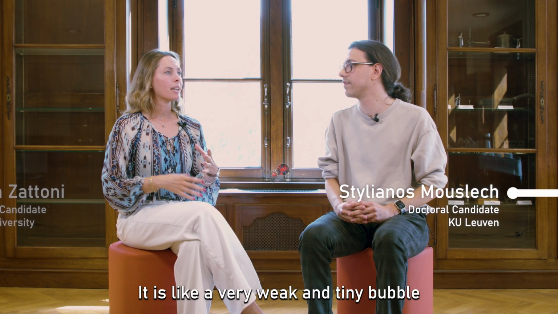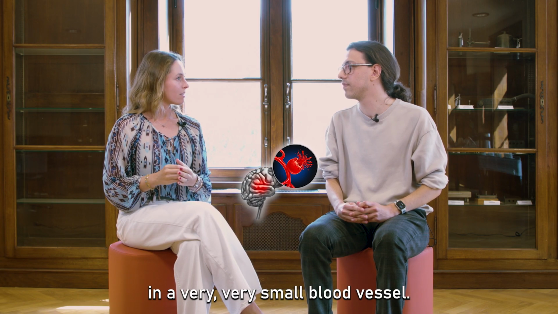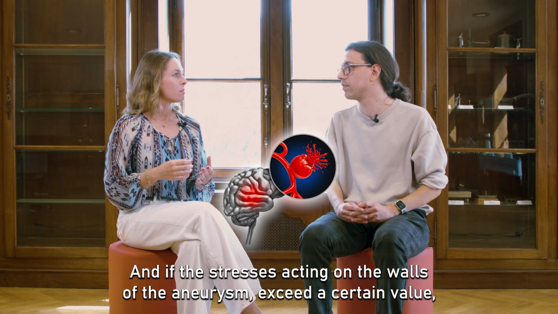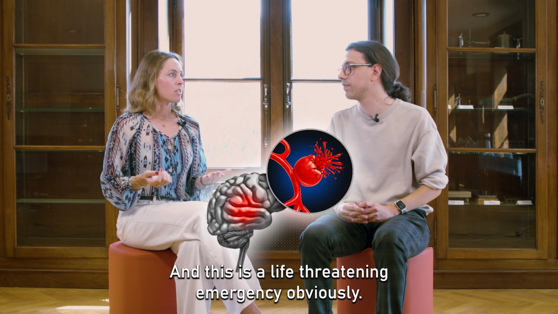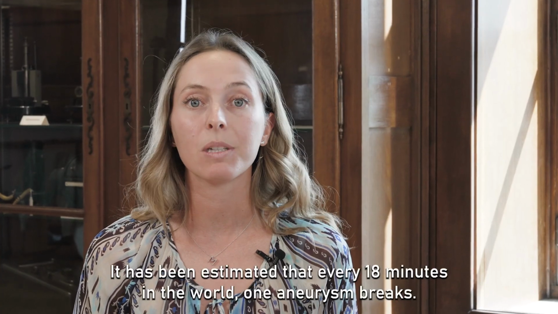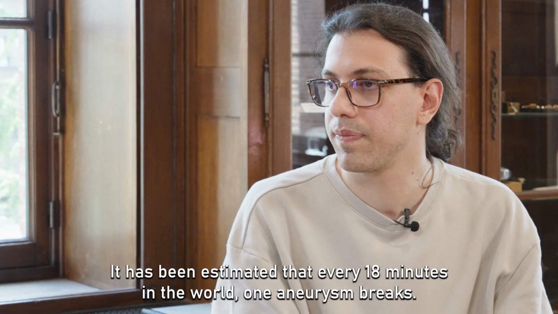It is like a very weak and tiny bubble in a very, very small blood vessel. And if the stresses acting on the walls of the aneurysm exceed a certain value, this will cause the aneurysm to break. And this is a life-threatening emergency, obviously. It is a brain bleeding. Brain aneurysms are a massive burden in our society. It has been estimated that every 18 minutes in the world, one aneurysm breaks.